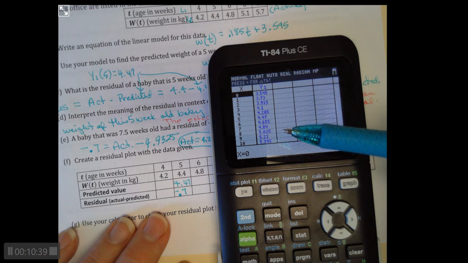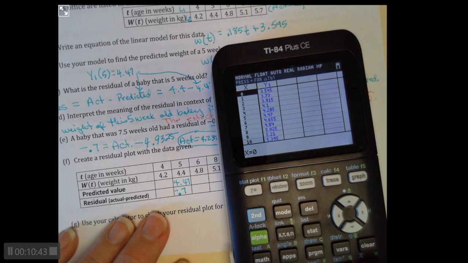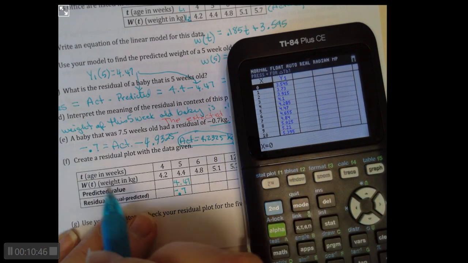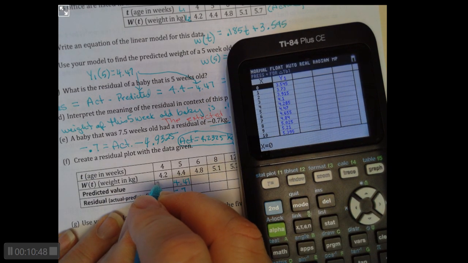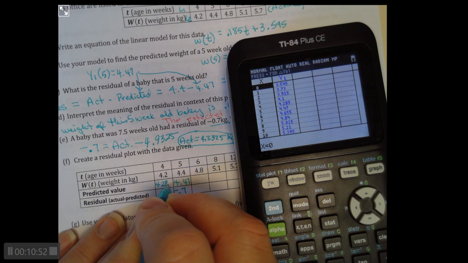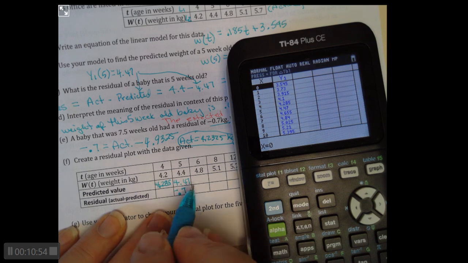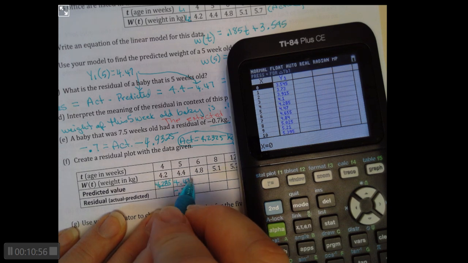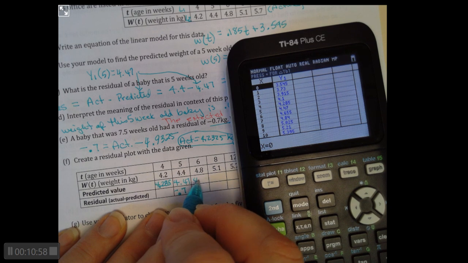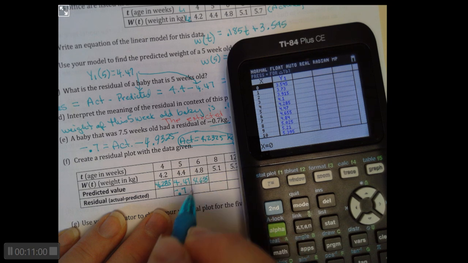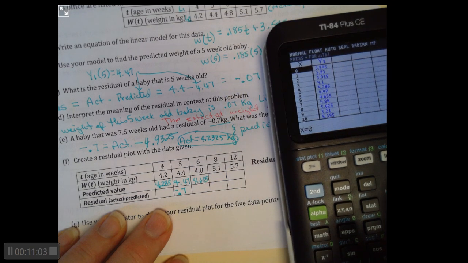So if you need to pause this and steal my numbers, feel free to do so. I'm going to take them out of this calculator as well. So 4 is 4.285, and 6, 4.655, and 8, 5.0.